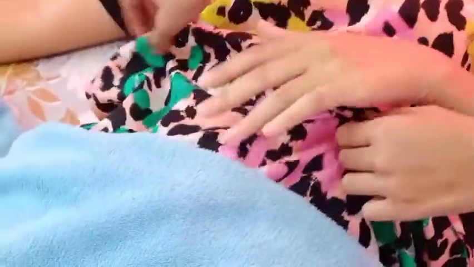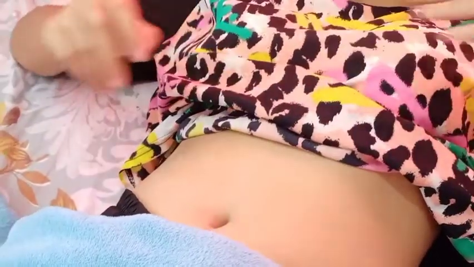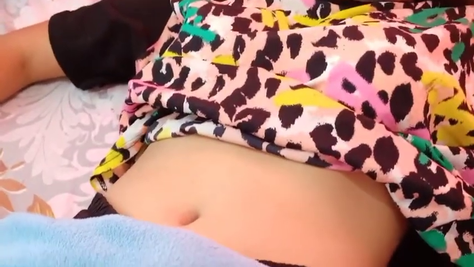Now I am going to inspect the abdomen of the patient. I am going to ask the patient about their last bowel movement, constipation, and if they have any problems with urination, and if the patient is a female, ask when their last menstrual period was.